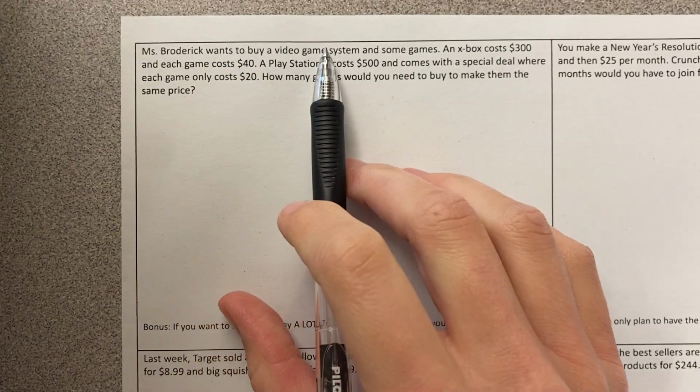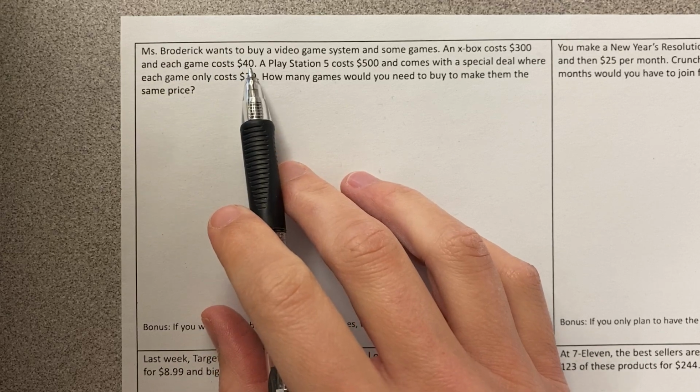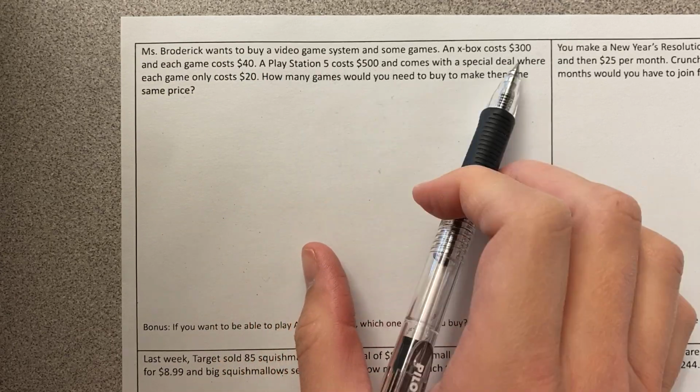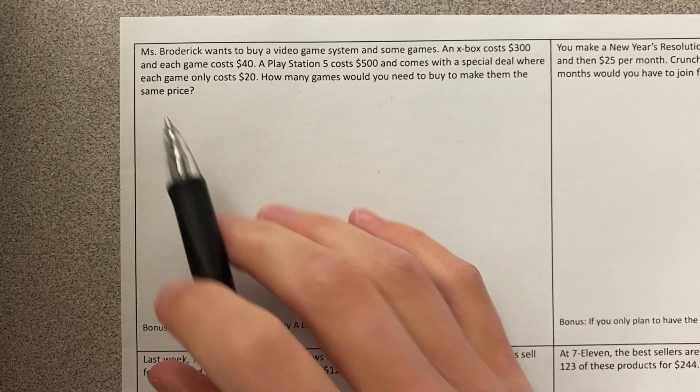Ms. Broderick wants to buy a video game system and some games. An Xbox costs $300 and each game costs $40. A PlayStation 5 costs $500 and comes with a special deal where each game only costs $20. How many games would you need to buy to make them the same price?